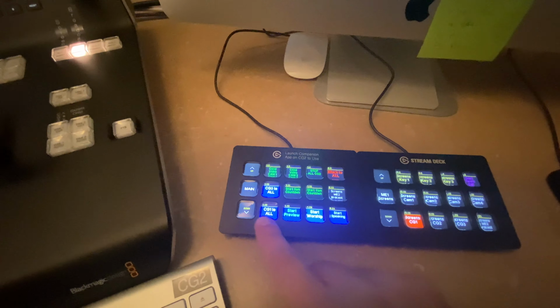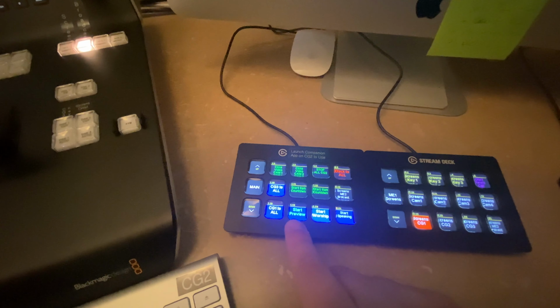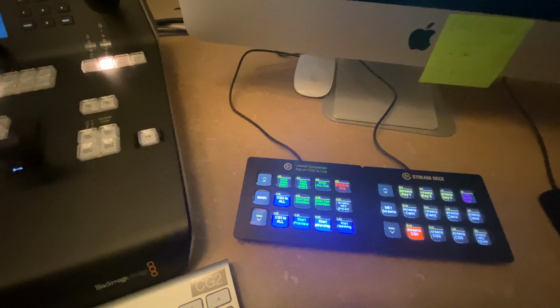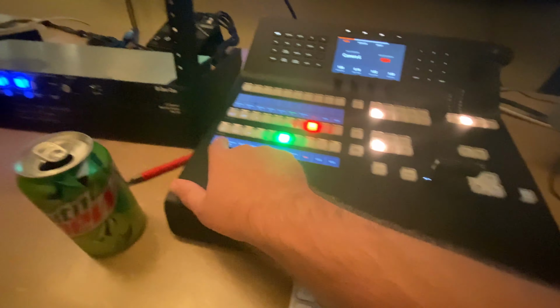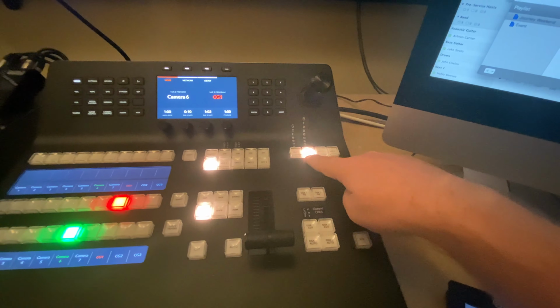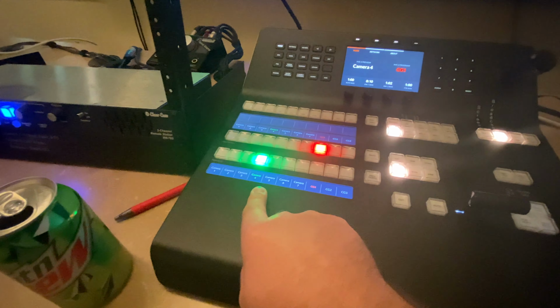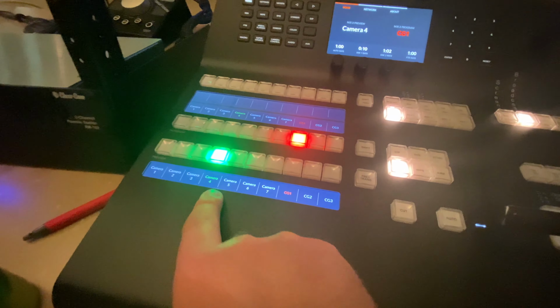So the video's coming to a close, and next up we've got the preview song. We're going to think to ourselves, okay, preview song, it starts with the guitar. So I'm going to go ahead and preview on ME2. I've got ME2 selected. I am going to preview camera 4, which is our close-up camera shot for guitar at the moment.